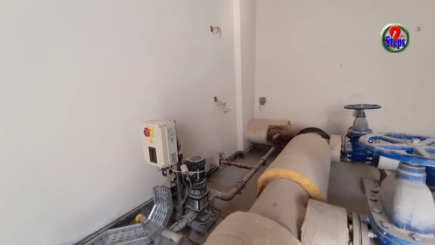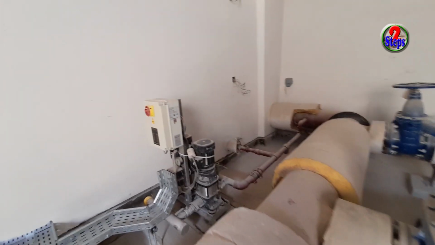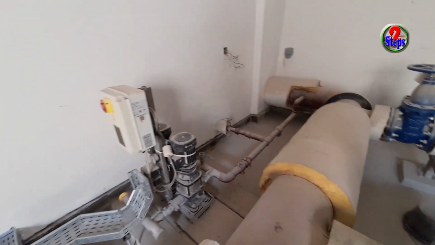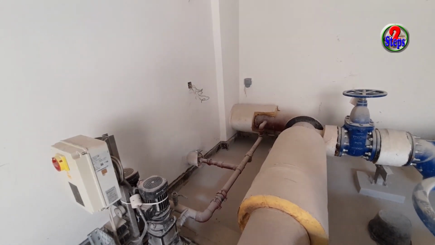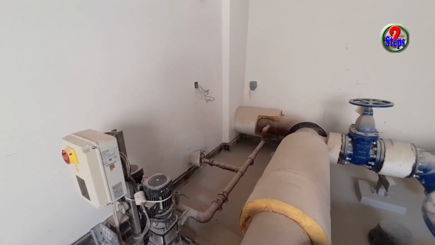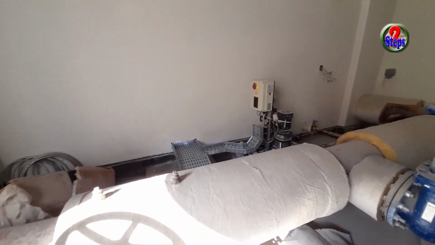This one is the pressure pump, the water pressure pump, going this way outside, connected to the water pressure tank. This one is the suction line, the suction header.